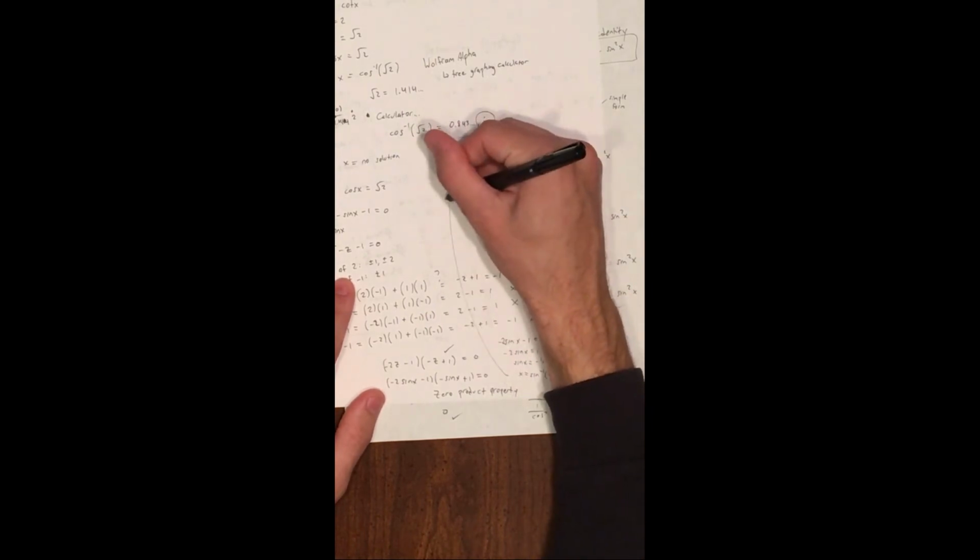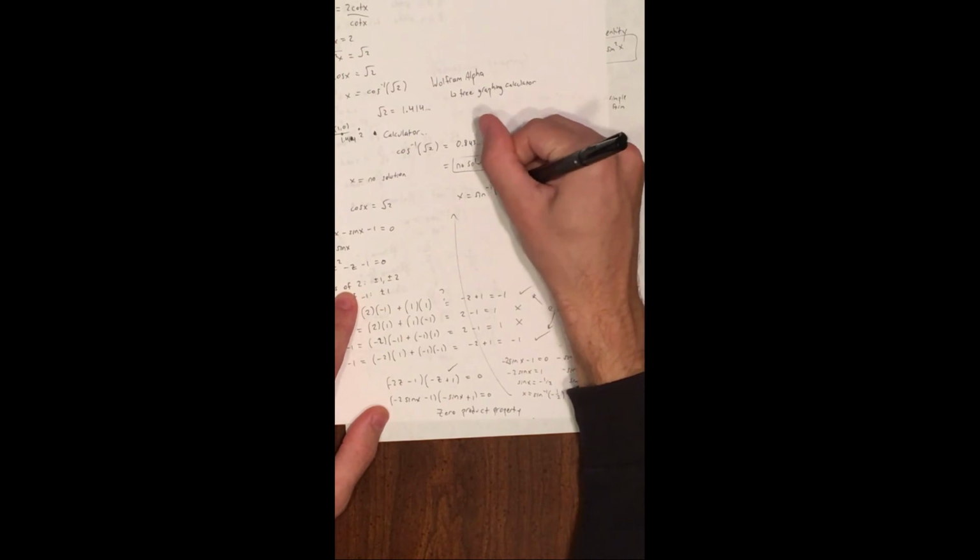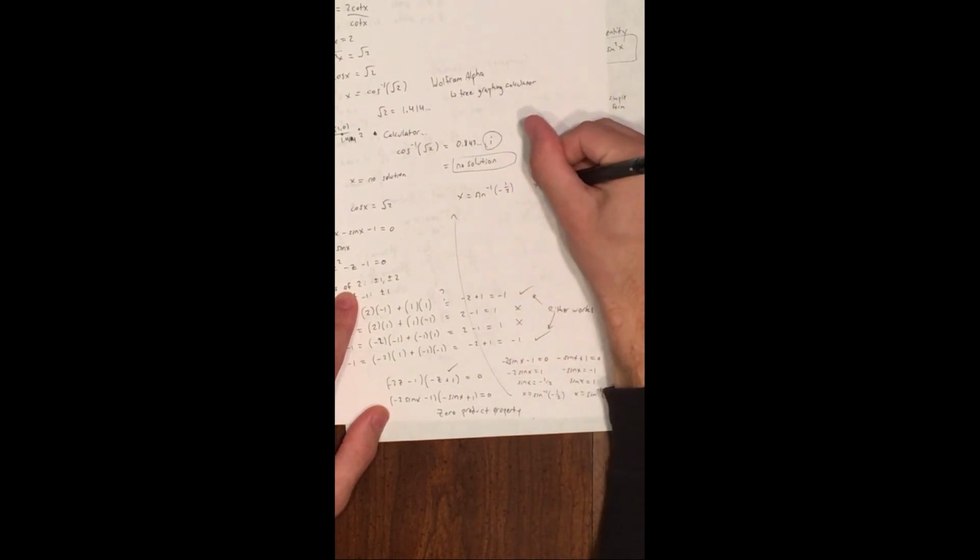Okay, so for minus 1/2, we want to find the angle that produces a y value of minus 1/2.